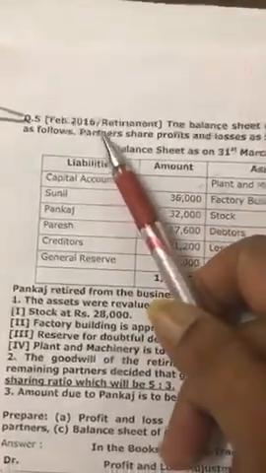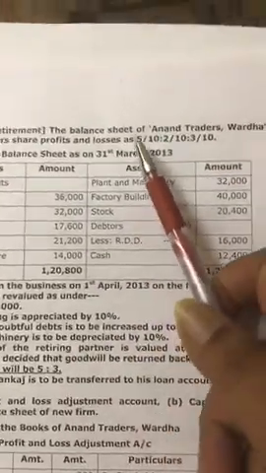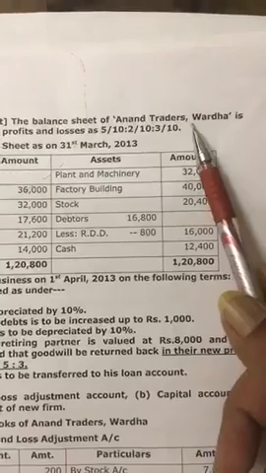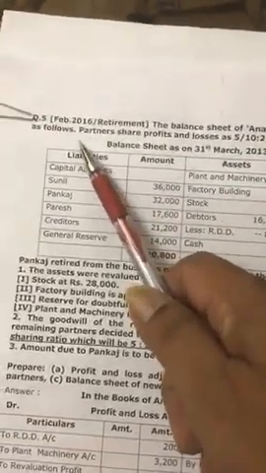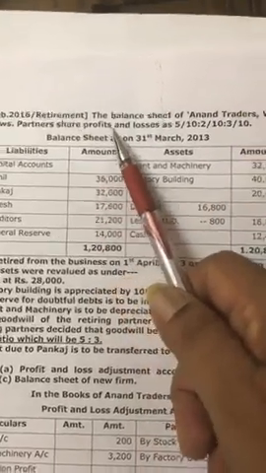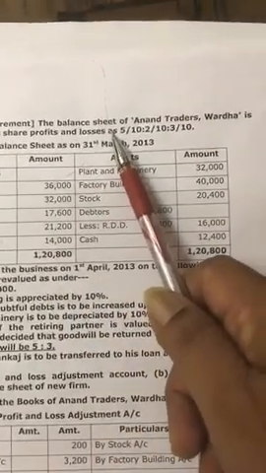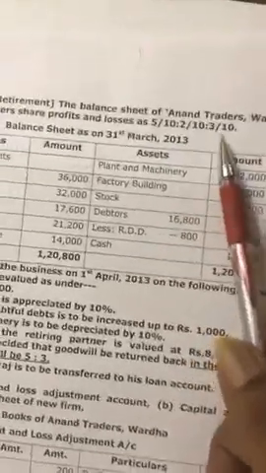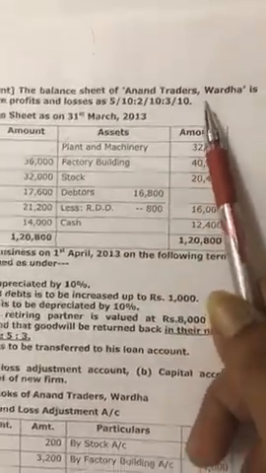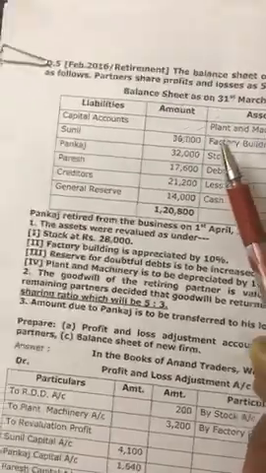February 2016, the balance sheet of Anand Traders is as follows. Partners share profits and losses 5 upon 10, 2 upon 10 and 3 upon 10.